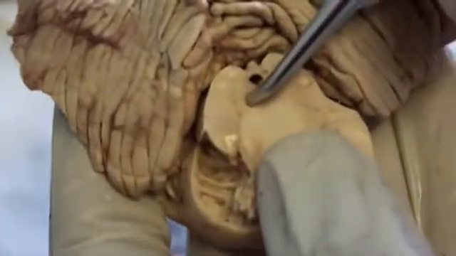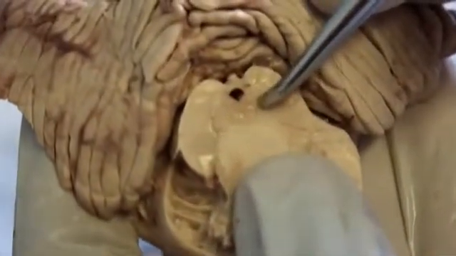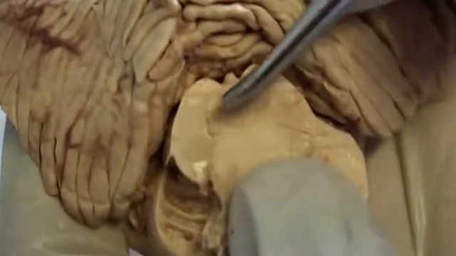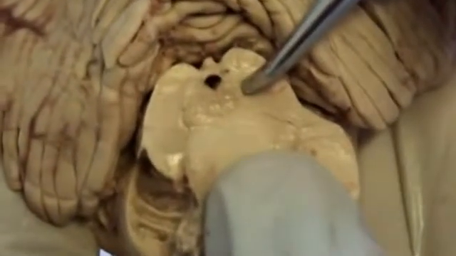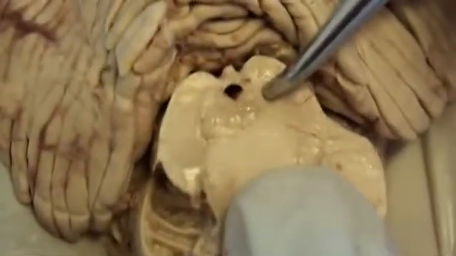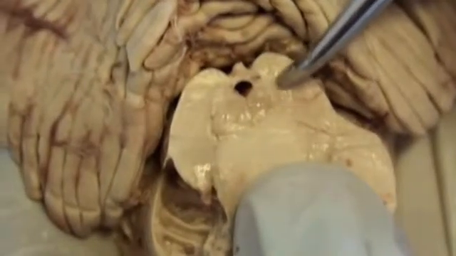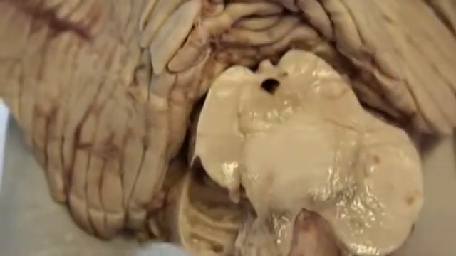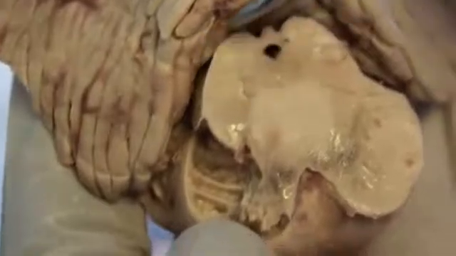Just anterolateral to them, we have the CN3 oculomotor nuclei and the CN4 trochlear nuclei, depending on whether the section has gone through the superior colliculus or the inferior colliculus. So these are the structures which I wanted to show you in this dissection of the midbrain and how it is related to the cerebellum.